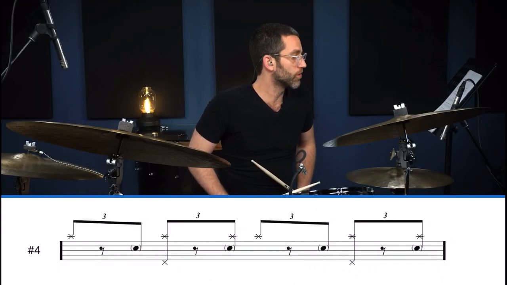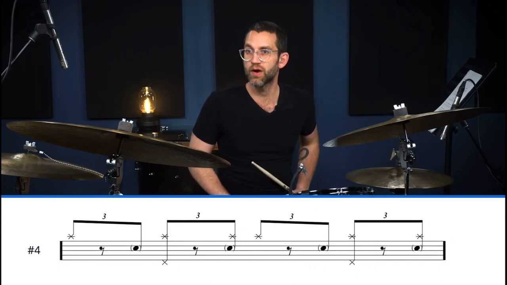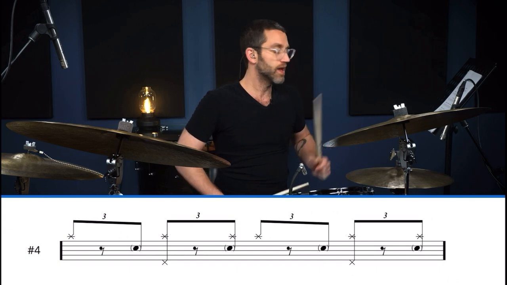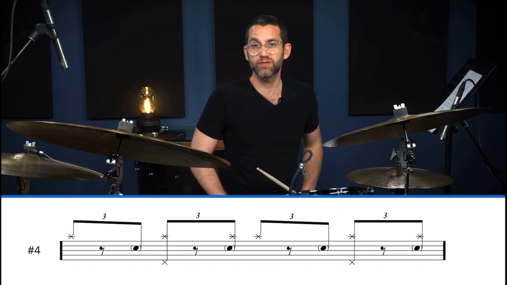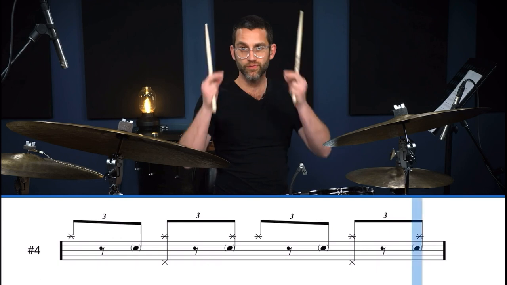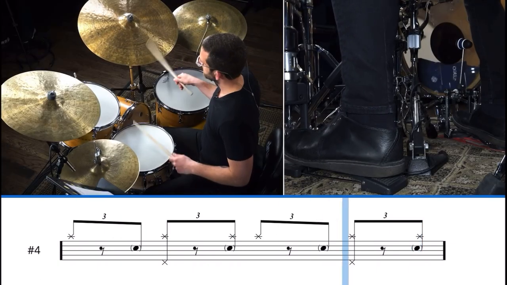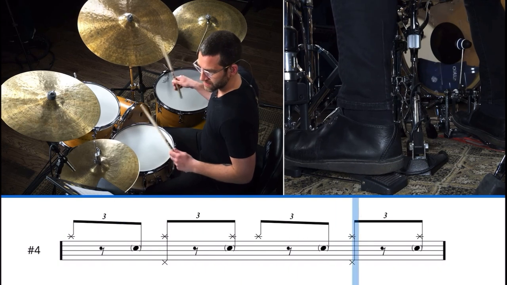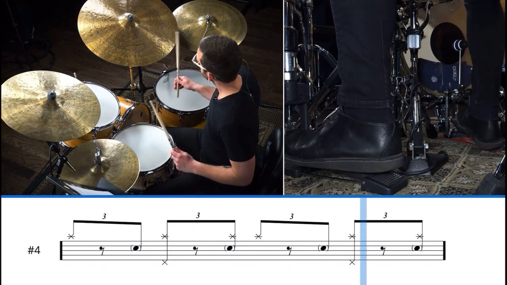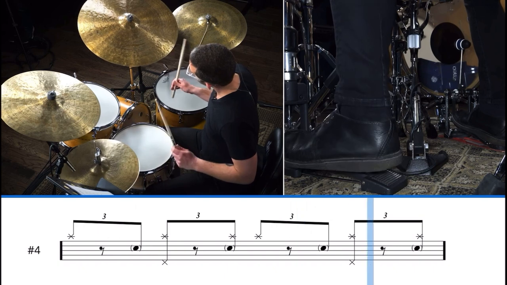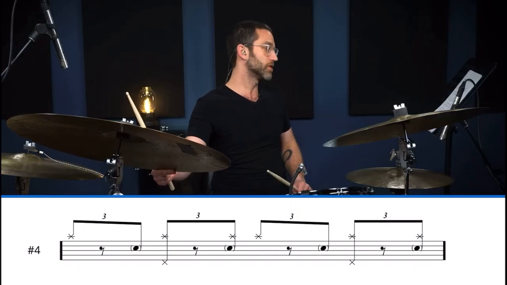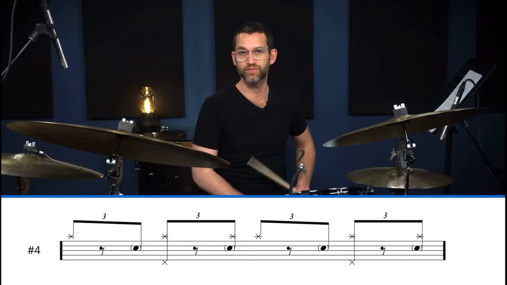Okay, number 4. We are going to be playing time in my ride cymbal and my hi-hat, and now my left hand, my snare, is going to be playing offbeats on every beat. So that's going to sound like this. This is a particularly good one to help give you a sense of the swing feel.